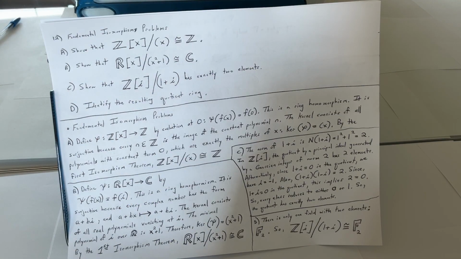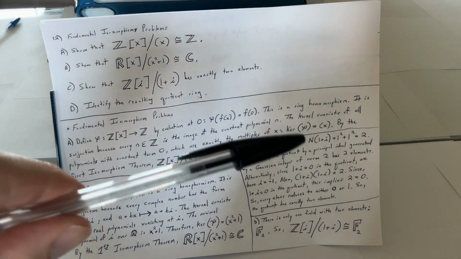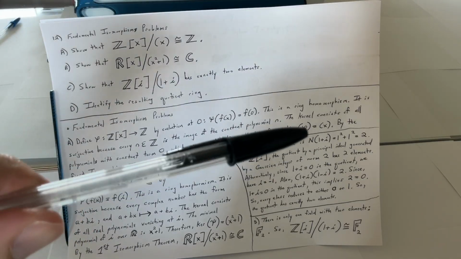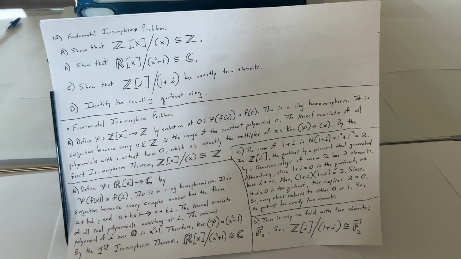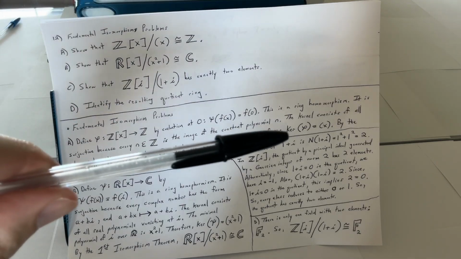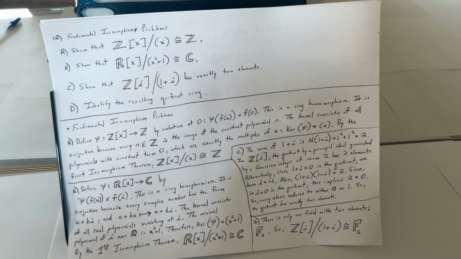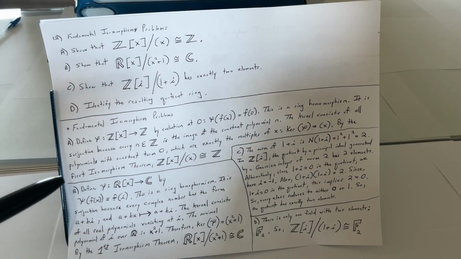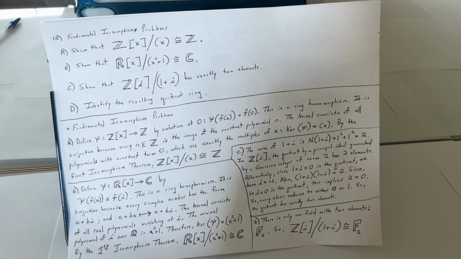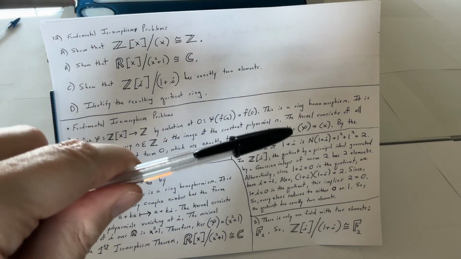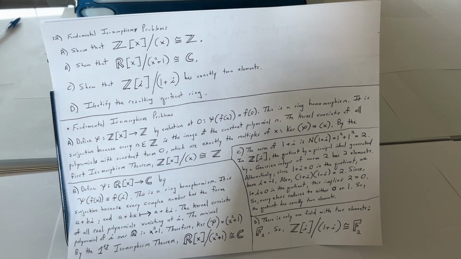Did I write that as a psi? I'm sorry, that's a phi. Okay, never mind. By the first isomorphism theorem, we get the following.